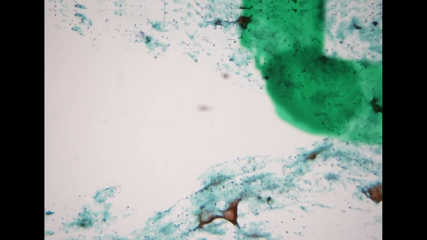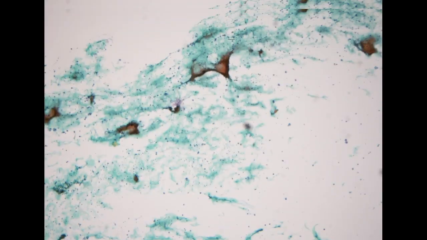So the second specimen is also an ascites specimen. The patient went to our emergency department. He is a 72-year-old male. In this specimen, we see some proteinaceous background material. So it's relatively unusual to see this.